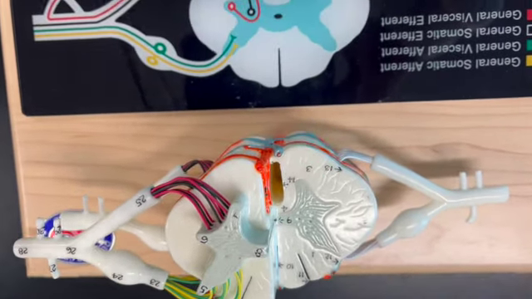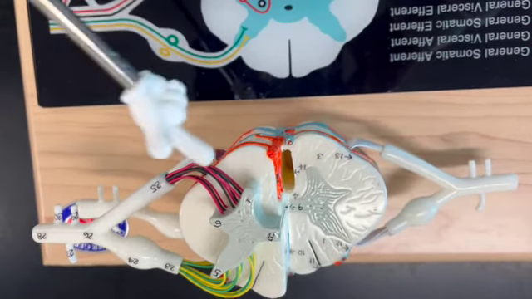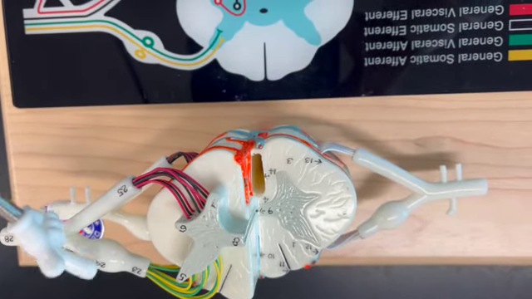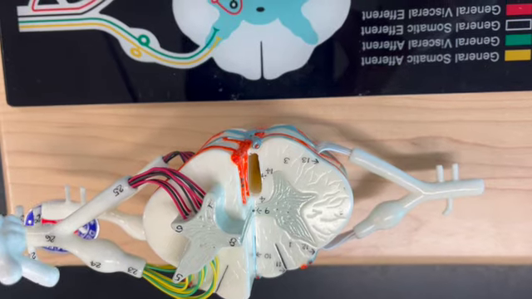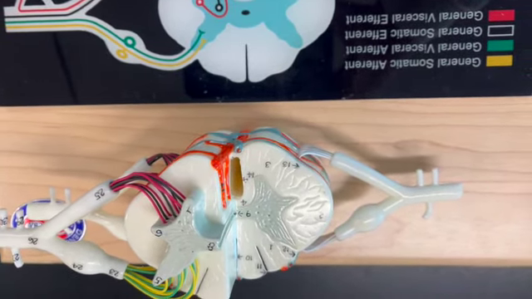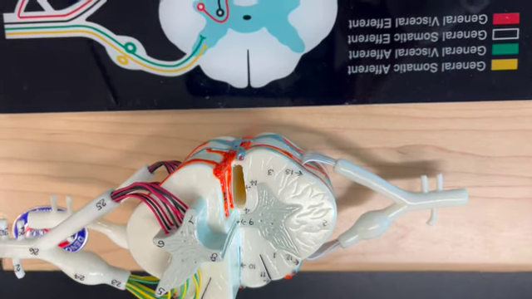This is the dorsal portion. You can identify dorsal by the ventral. You can see the dorsal root ganglion, you can see that, or spinal ganglion.